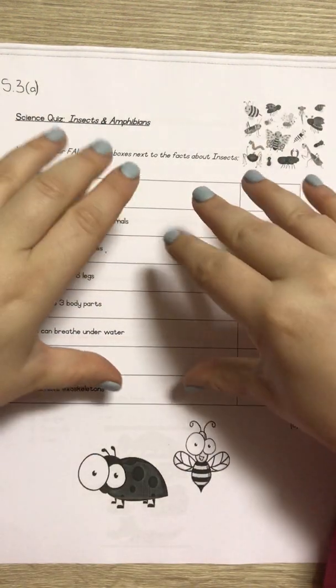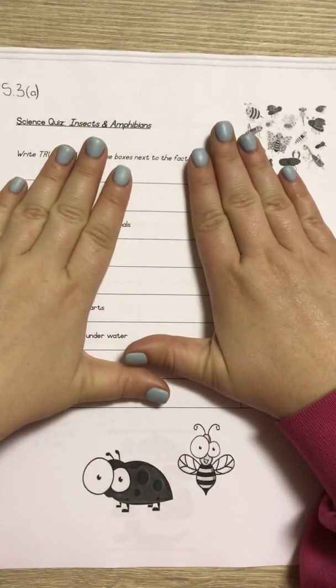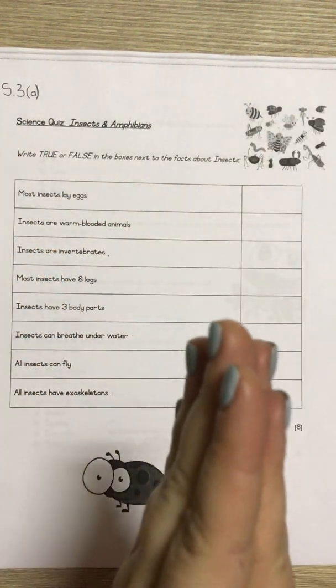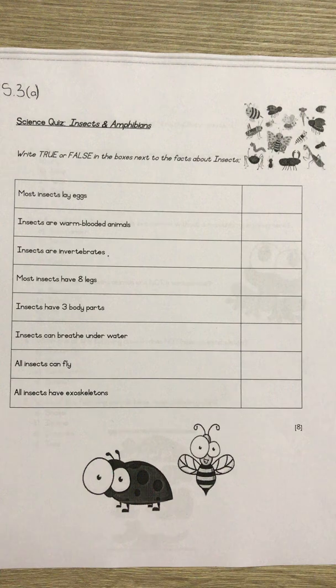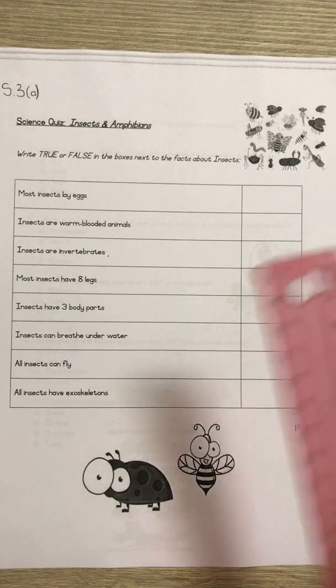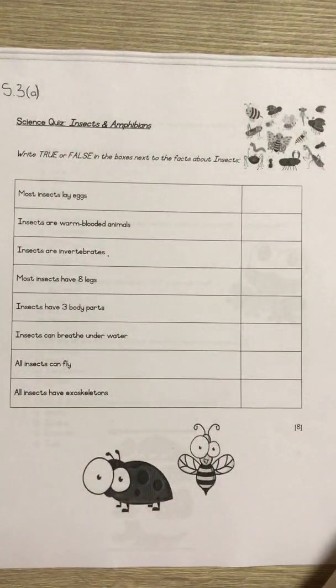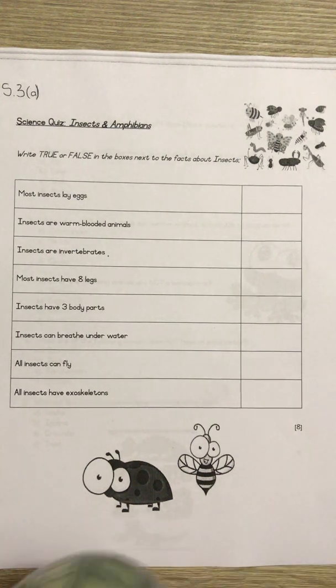So this needs to be cut out. All three of these papers need to be cut out and pasted in the back of the workbook. You can go ahead and do that now. Pause the video, cut out the papers and paste them in the back of the workbook. Remember to cut with your ruler, your grey pencil, and then your scissors, like we would do in class.